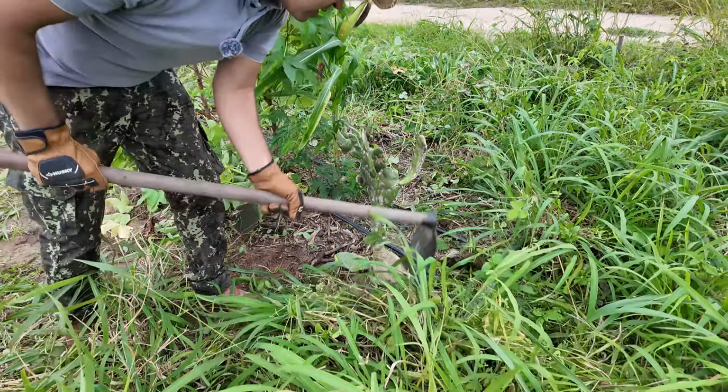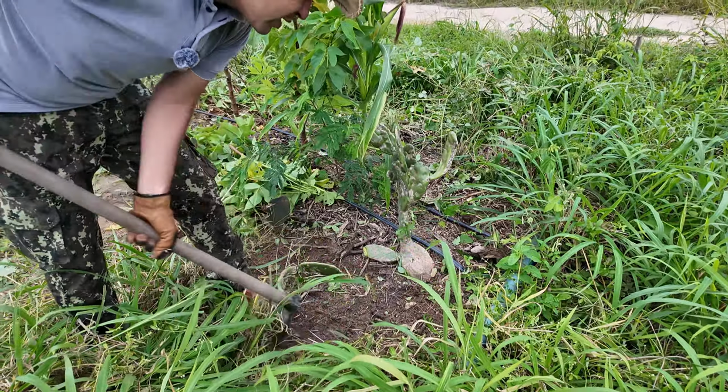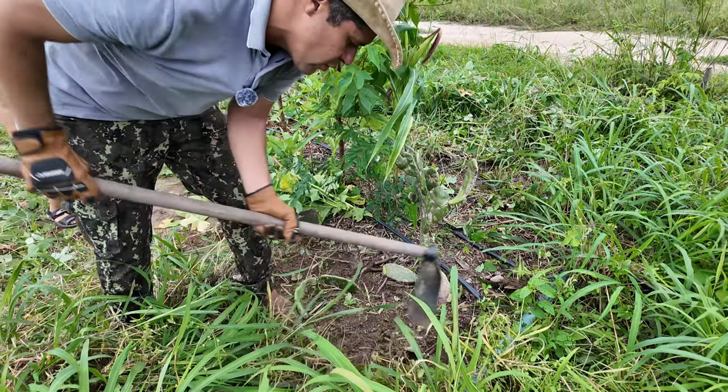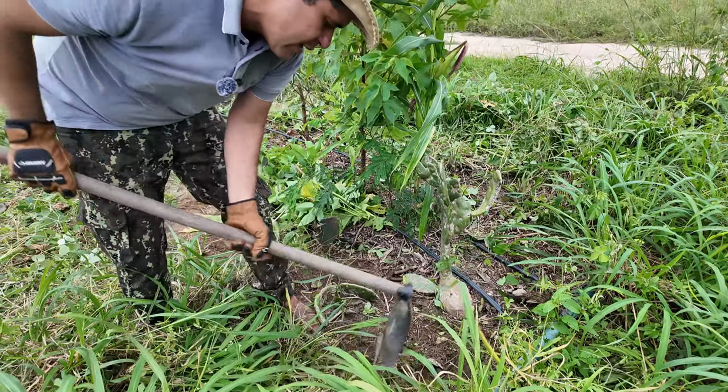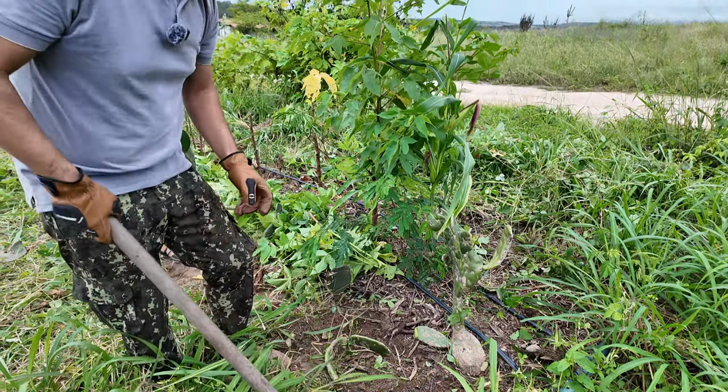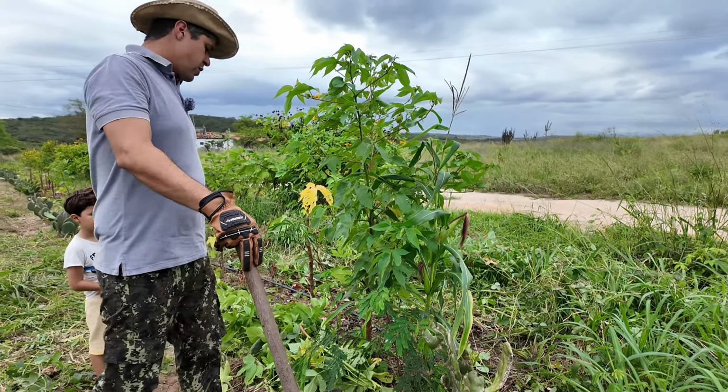But I need to cover this part. Now I take it out with the roots so it doesn't grow again. But if I don't cover, grass grows again.